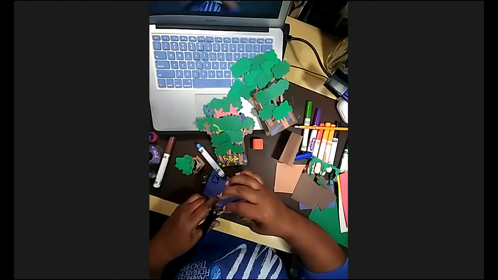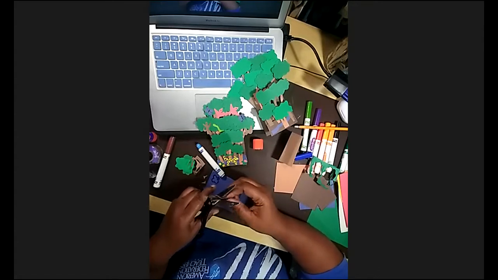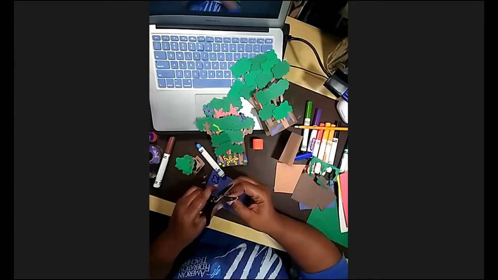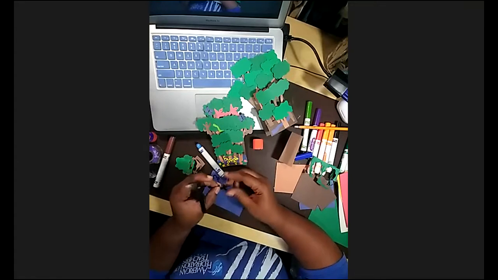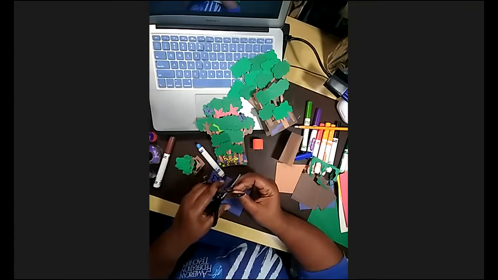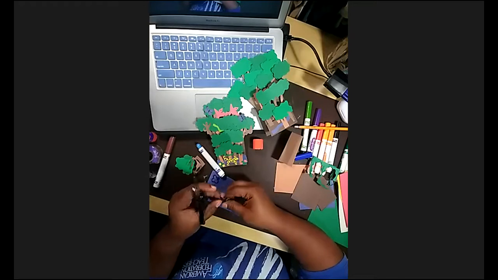But again, it is totally optional if you want to add animals, if you want to add flowers, because my projects are getting kind of long lately. And so if you need to come back and do it again later, or even take the paper home and finish when you get home, if you have glue sticks and stuff at home.